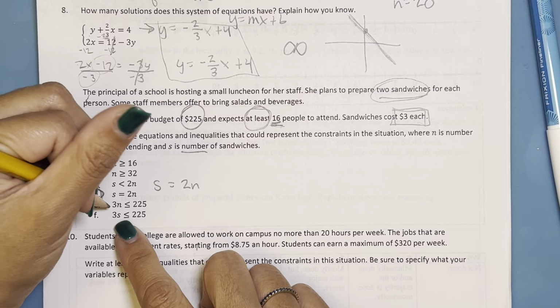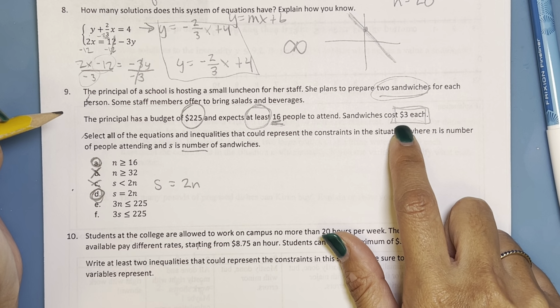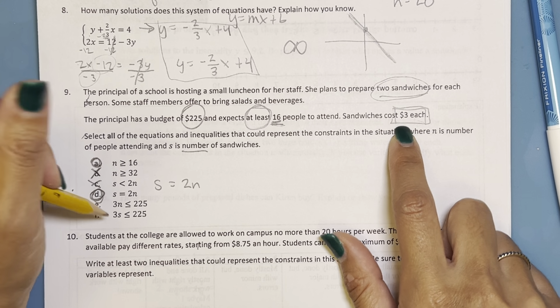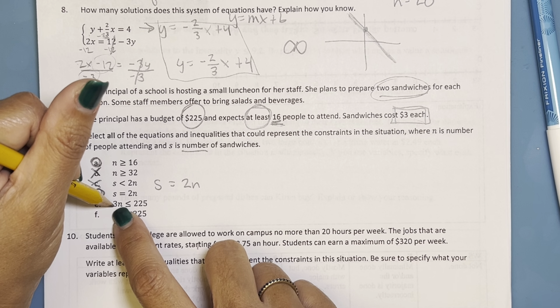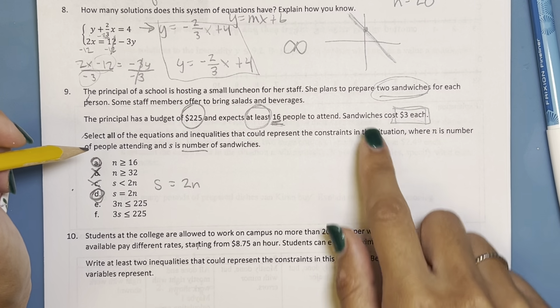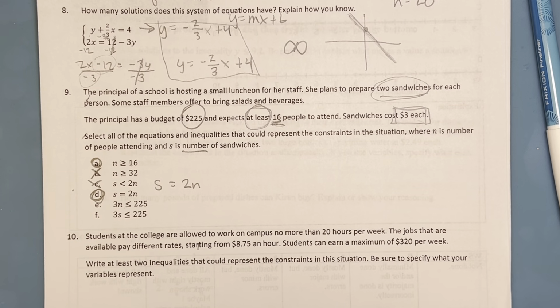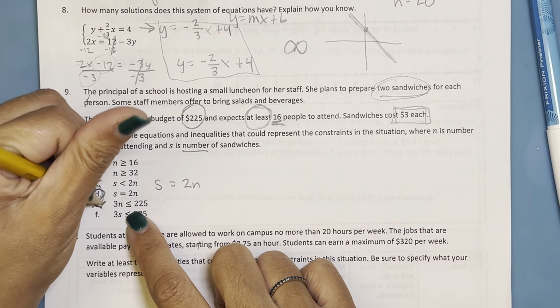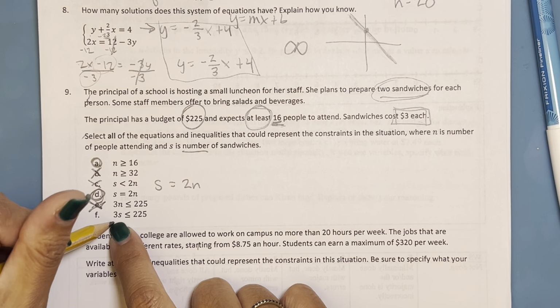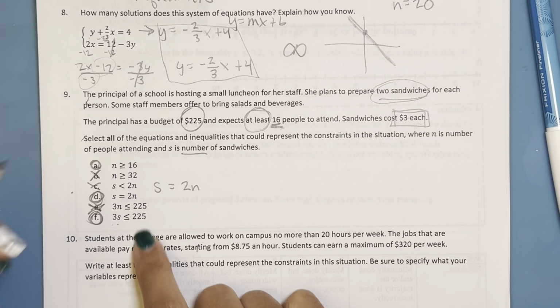Letter E says 3n is less than or equal to 225. So this is $3 each times the number of people has to be less than or equal to 225. Well, she's making more than 1 sandwich per person, right? So 3 times the number of people will give us 1 sandwich per person. Has to be less than or equal to 225. That's not true. Instead, we're looking at 3 times the number of sandwiches has to be less than or equal to 225. So that is, in fact, true.